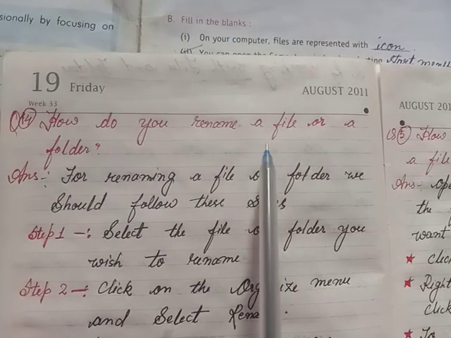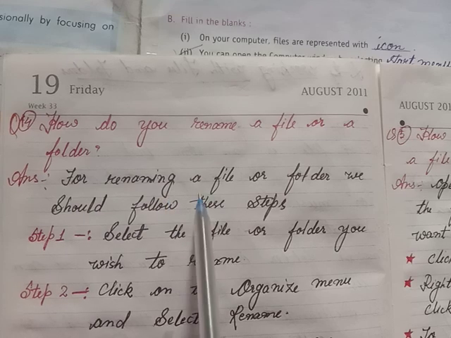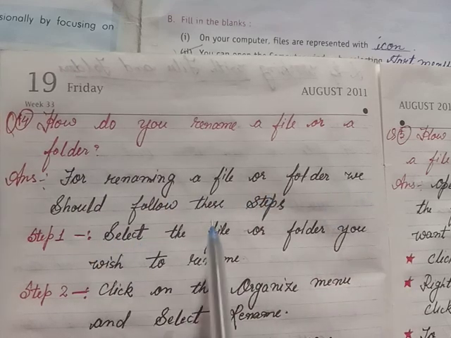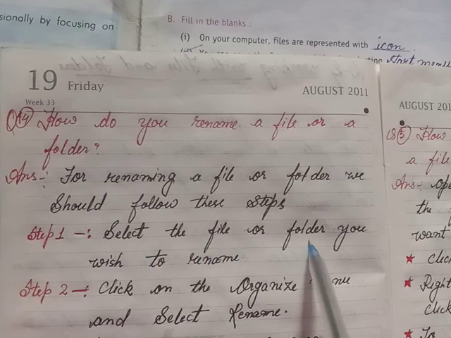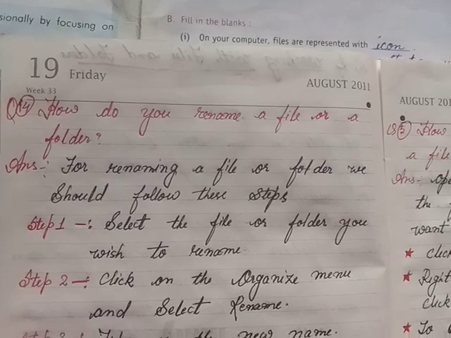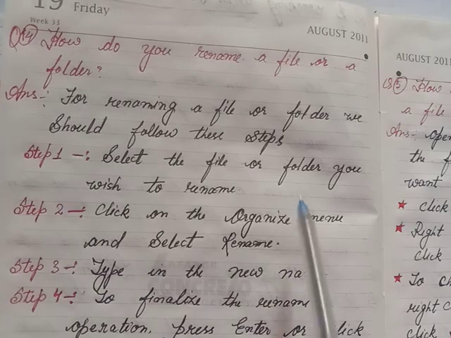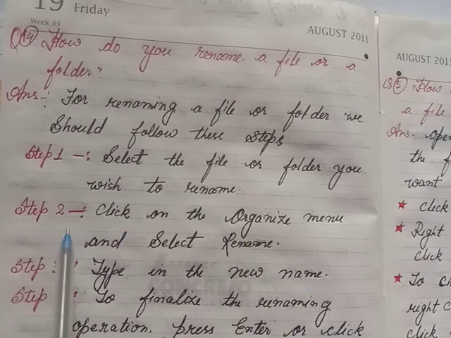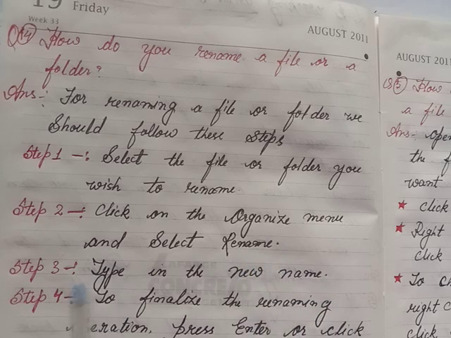How do you rename a file or a folder? Answer, for renaming a file or folder, we should follow these steps. Step 1, select the file or folder you wish to rename. Step 2, click on the Organize menu and select Rename.